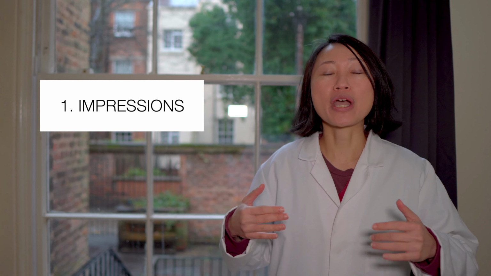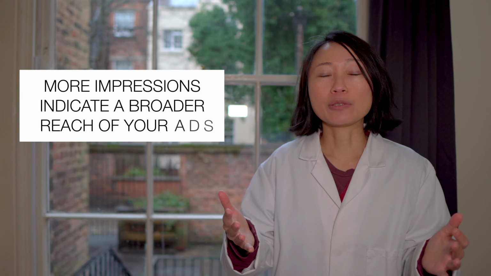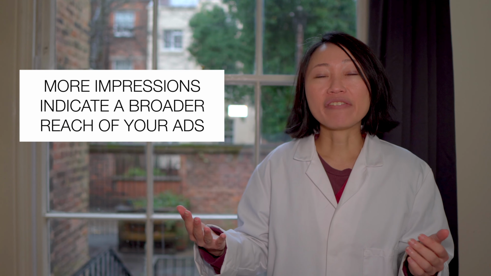Number 1, impressions, because we want to get your ads shown to as many people as possible. After optimization, you will see your ad is being shown to more people. And if there is potential to show to more people, and to help Google understand which other people you can show your ads to, it's going to be really helpful. So impressions is definitely one of the metrics that I look at.